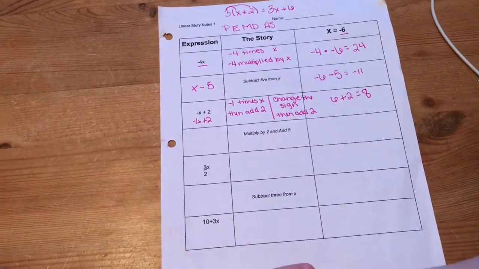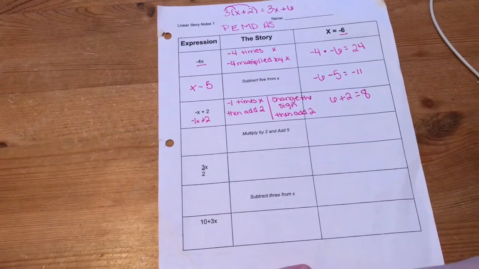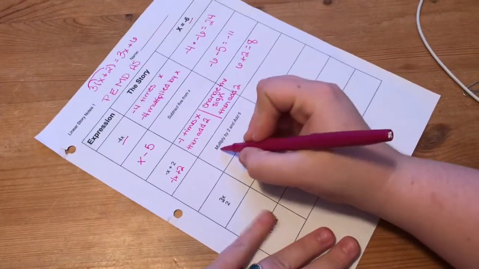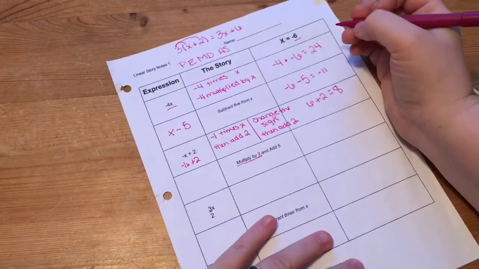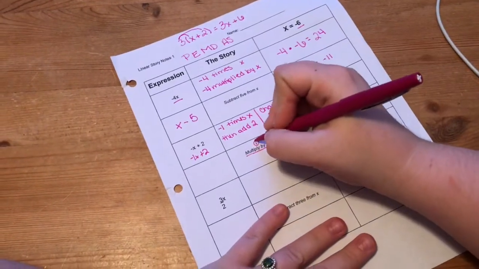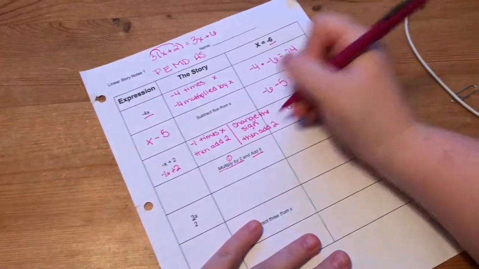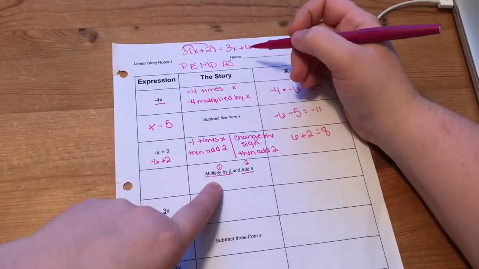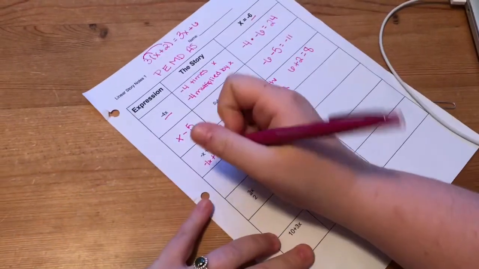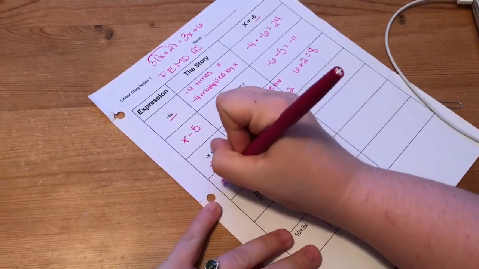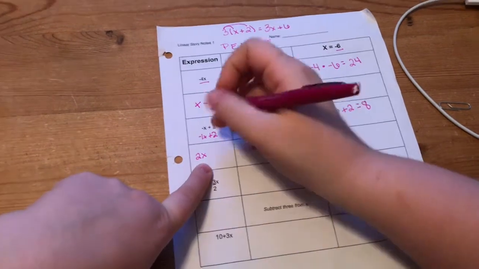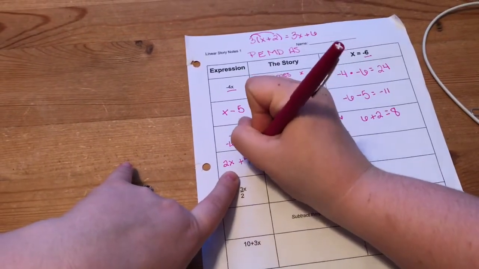The next one, I'm already given the story, now we're going to write the expression. So there are 2 different parts to this. The first part is I'm going to multiply by 2, so that's part number 1. The second part is I'm going to add 5. So let's do this first one. Multiply by 2. So I'm going to take my x and I'm going to multiply by 2. 2x. My second part, add 5, plus 5.